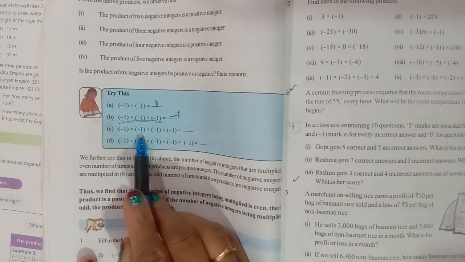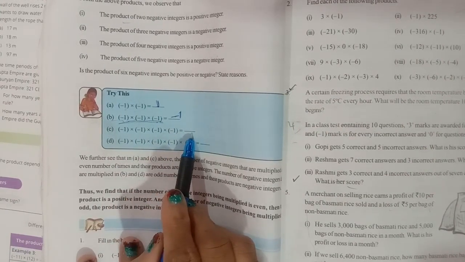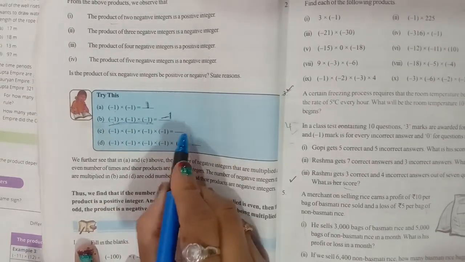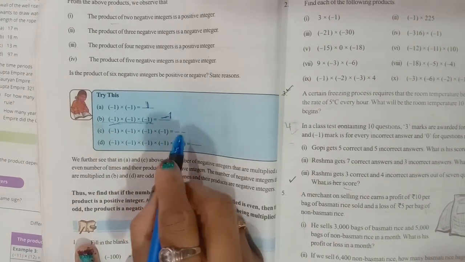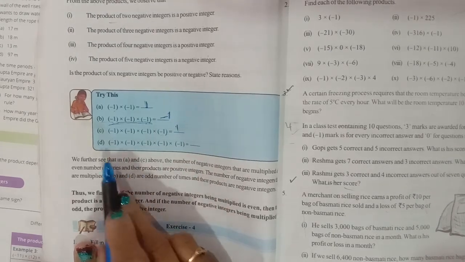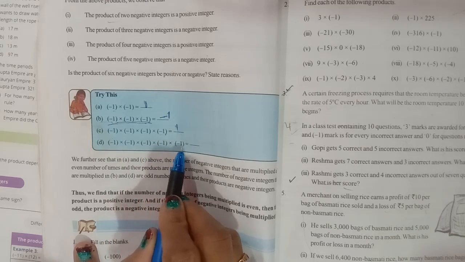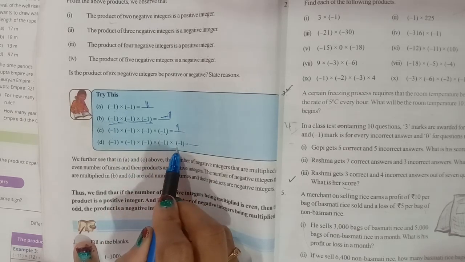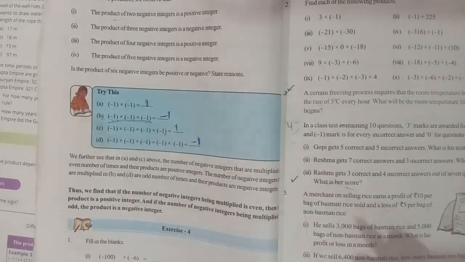Next is the third one only. Multiplied by 4 negative integers, we will get positive or negative? Tell me the answer. Positive. Even number: 1, 2, 3 and 4. Is 4 even or odd? Even, so the answer is even only. Next is the product of negative numbers, 5 multiplied by 5 negative numbers. Is it even or odd? 5, odd. The answer is minus.